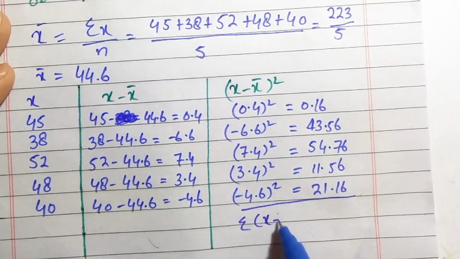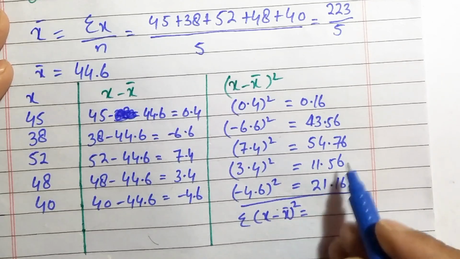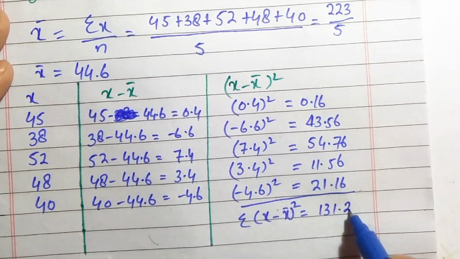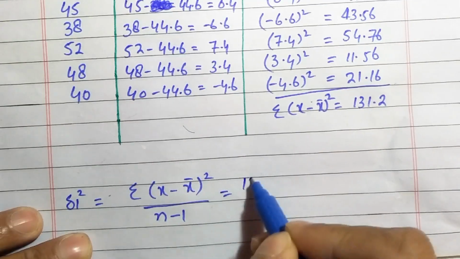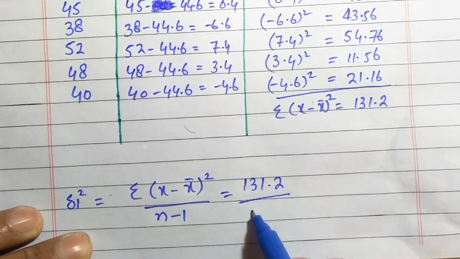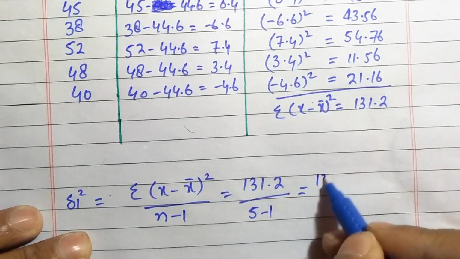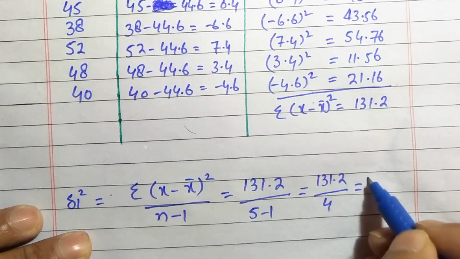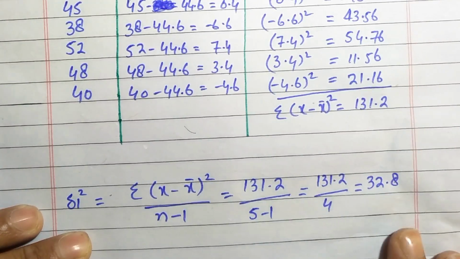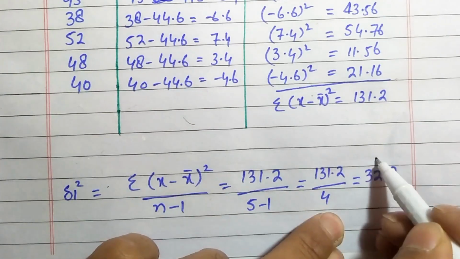After adding these values, we obtain sum of X minus X bar whole square and it is equal to 131.2. We are going to put these values in the formula. 131.2 divided by 5 minus 1 is equal to 131.2 divided by 4 is equal to 32.8. So variance of group X is 32.8.